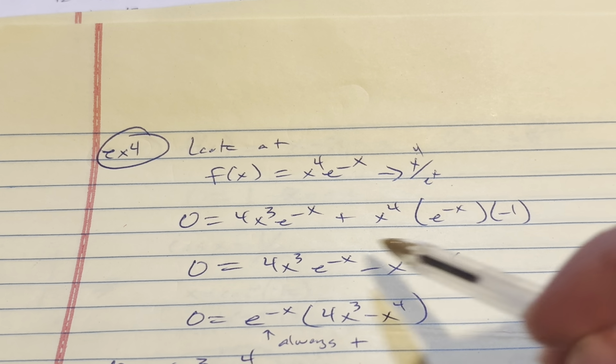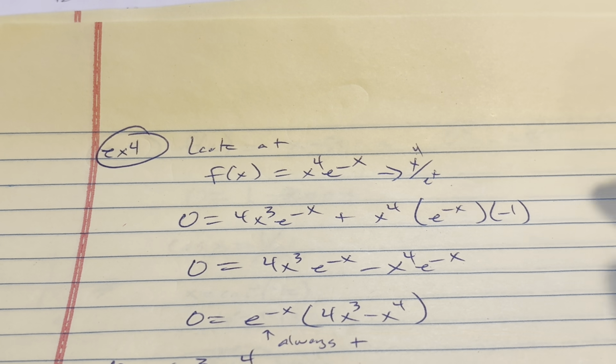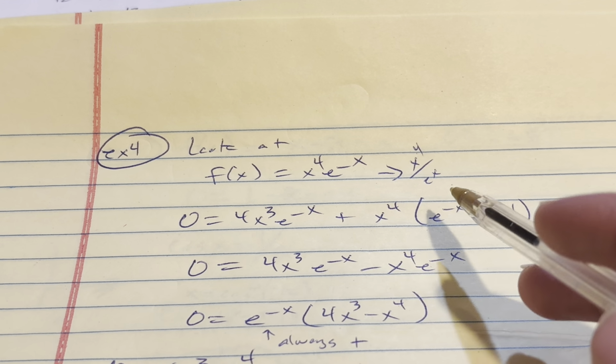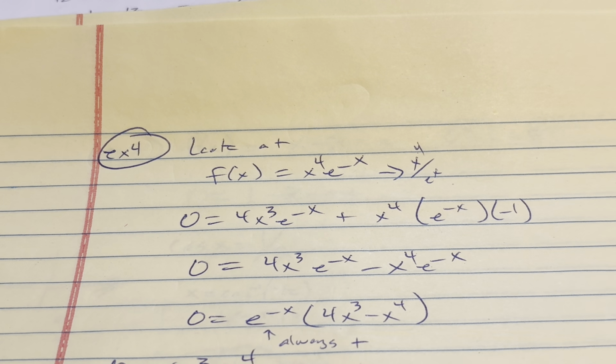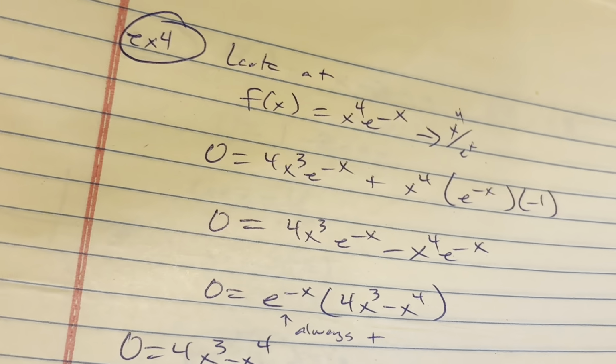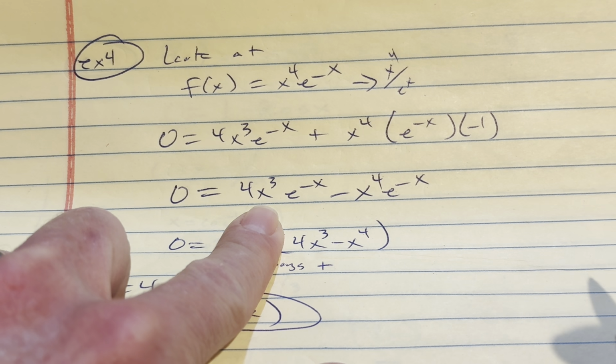All right, remember these questions, because e to any x can never be 0. And unless it's a negative e, it's always positive too, but it can never be 0. So just factor out that. That's going to leave you with 4x to the third minus x to the fourth. That is what you're going to set equal to 0.